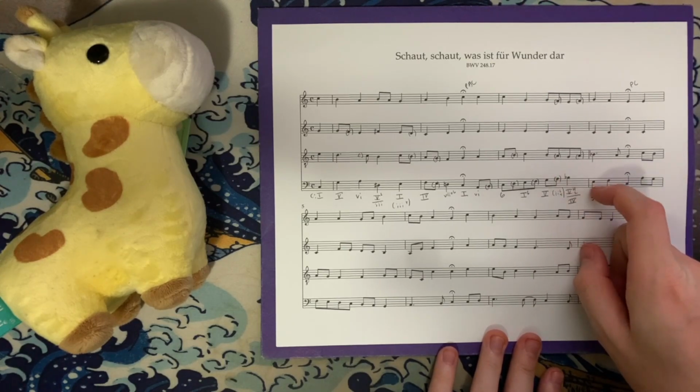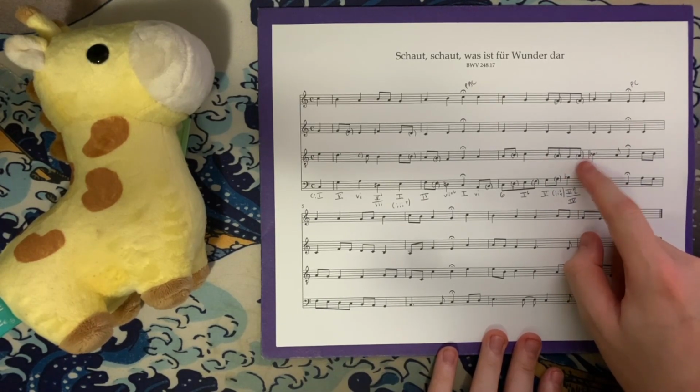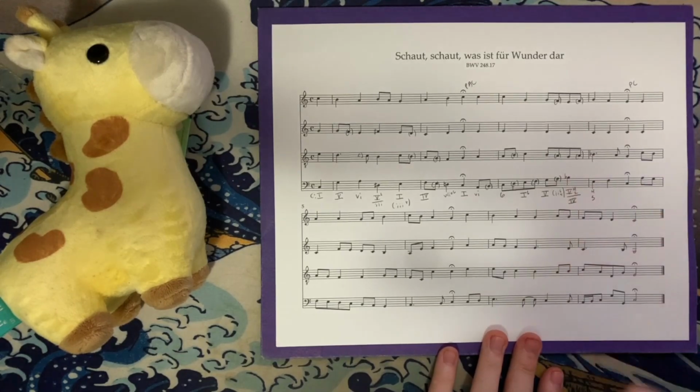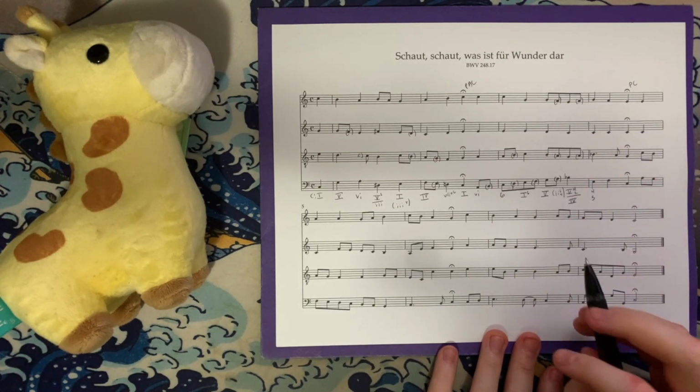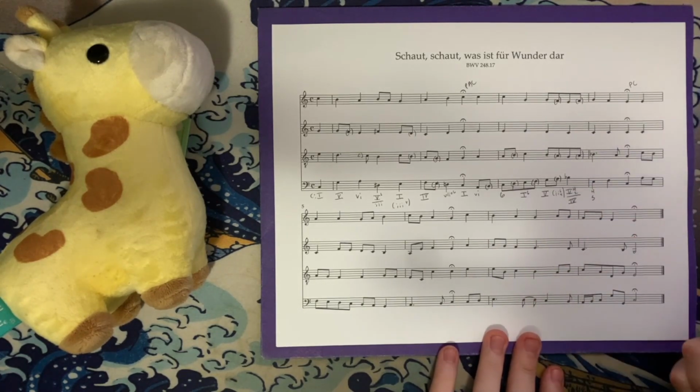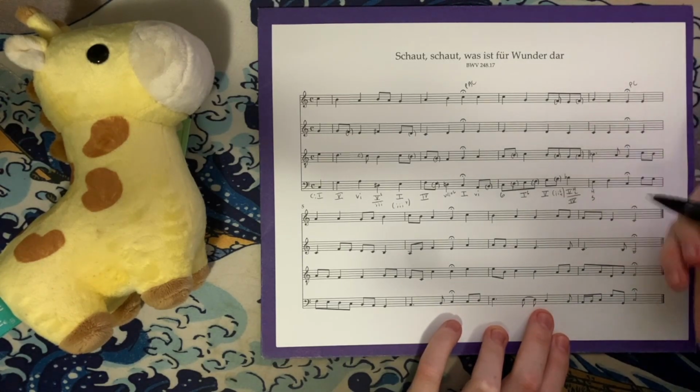Even though the bass is going from B flat to E here, this diminished fifth, this tritone here, the tenor does resolve that B flat. So that's pretty crafty that Bach does that. So it's not resolving in the voice you would expect, at least. That's pretty cool. But the resolution does eventually happen.